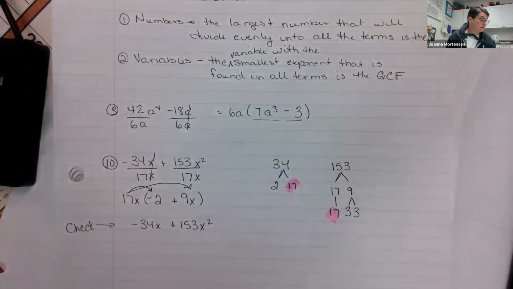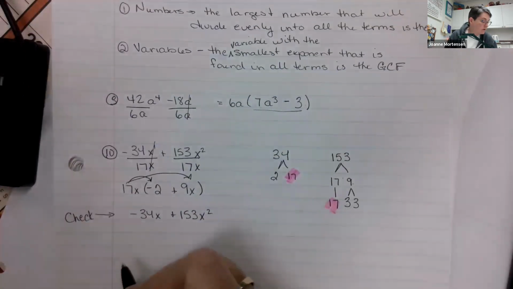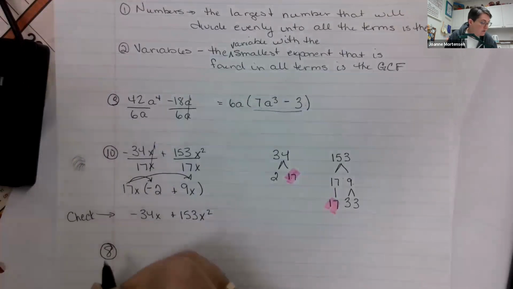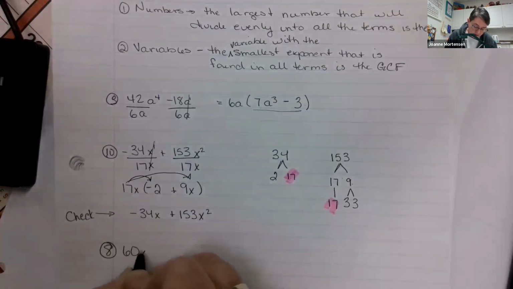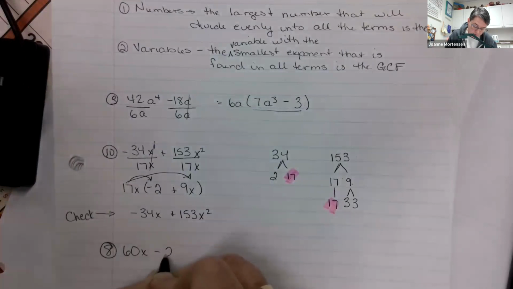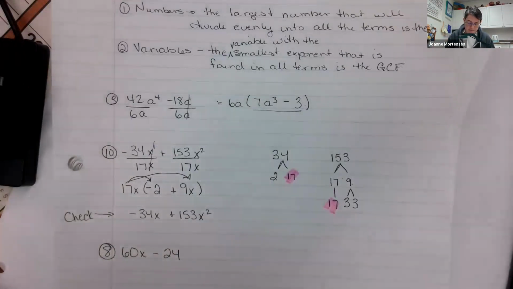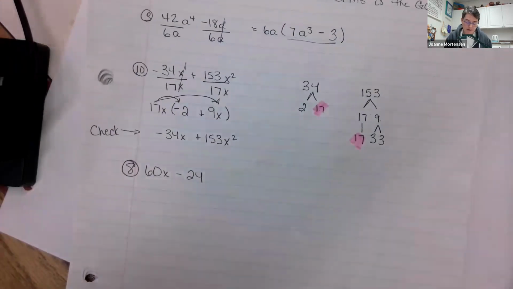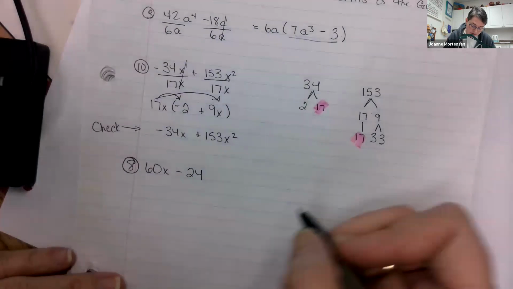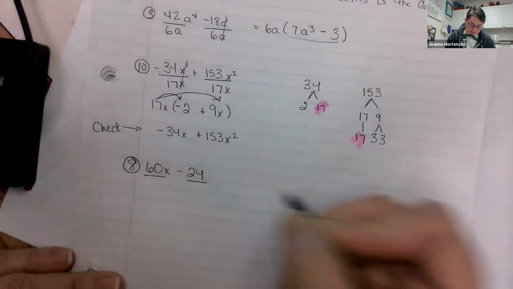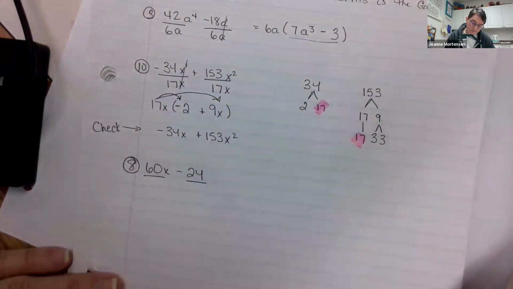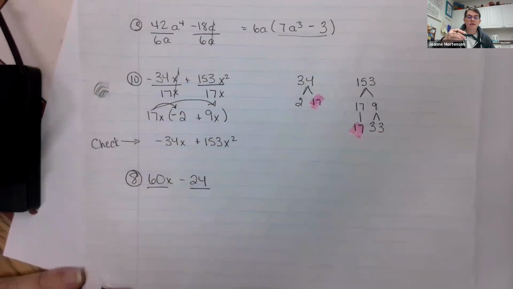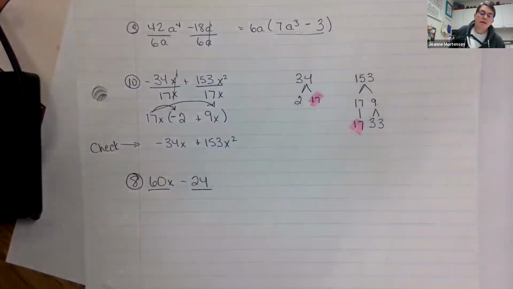I'll get some smaller numbers. How about 60 and 24? So this is number 8 in the worksheet. 60x minus 24. All right. Oops, gotta move that. So my greatest common factor.